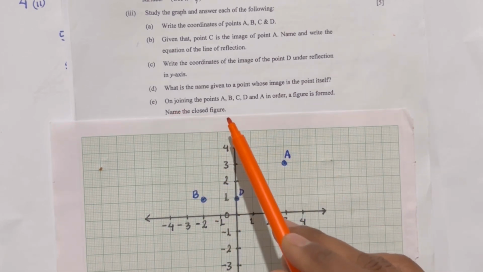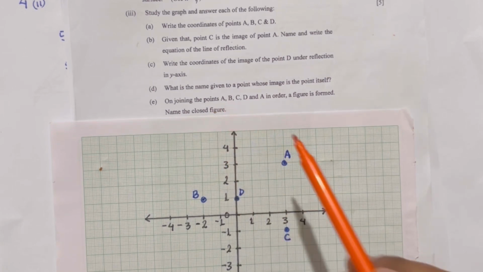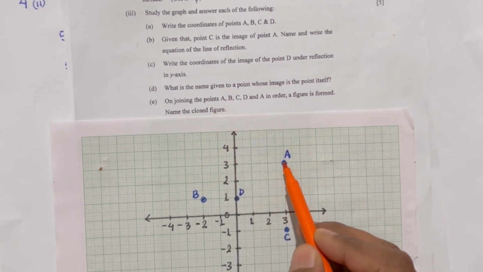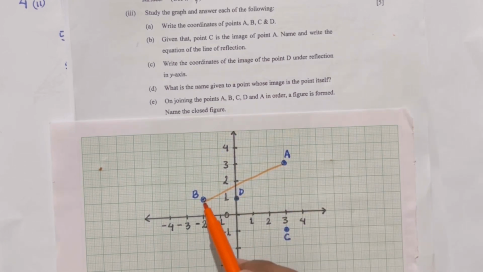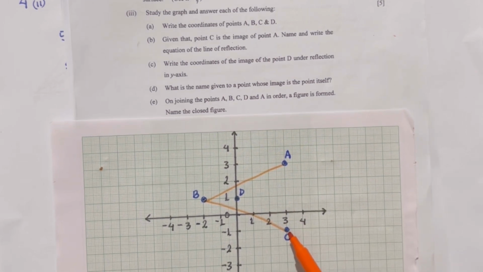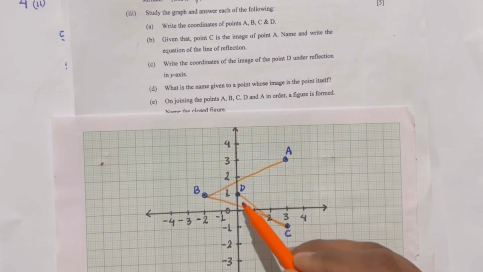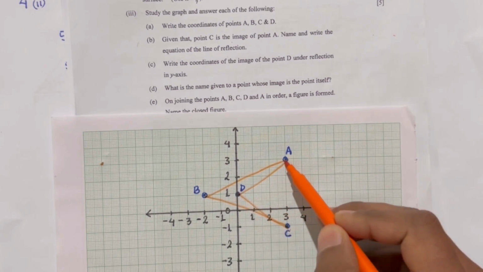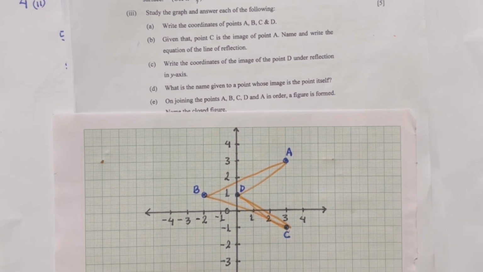Now, joining this, you have to join according to order. It is written A to B. First you need to join A and B using a scale. Now A to B, B to C, and C to D, and D to A. This is our figure. So you have to write the name of this figure.